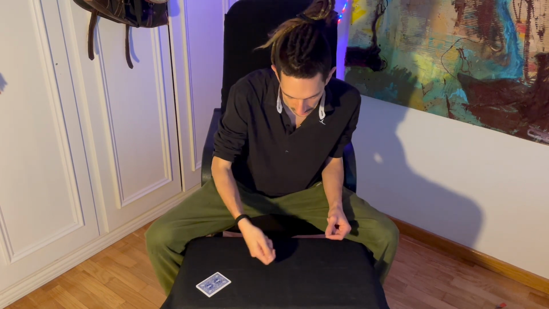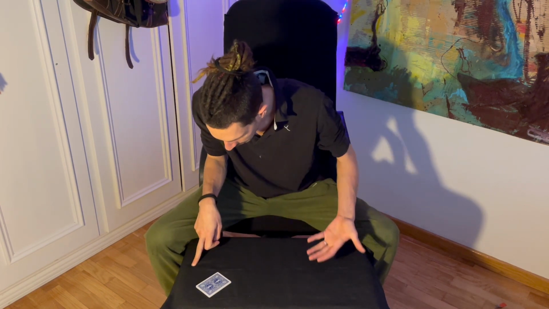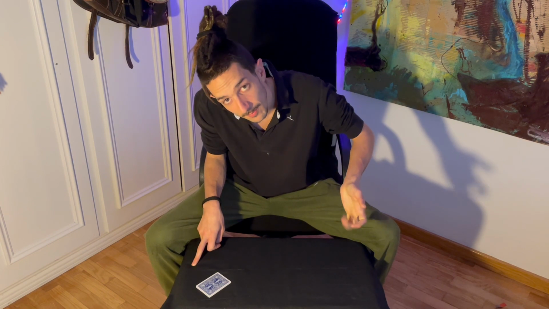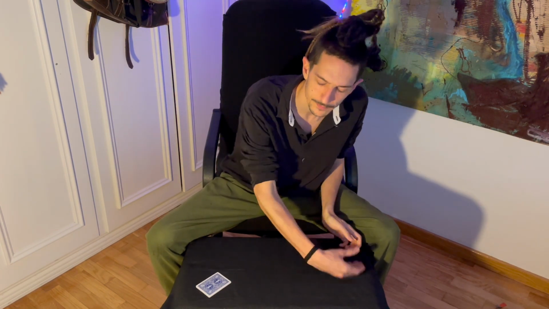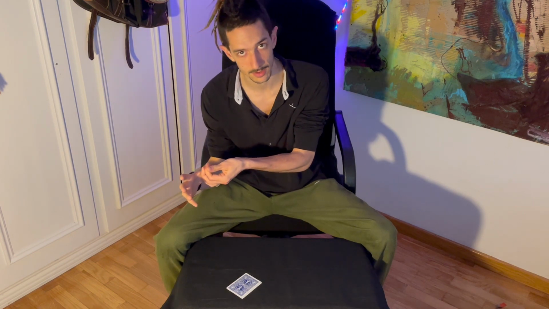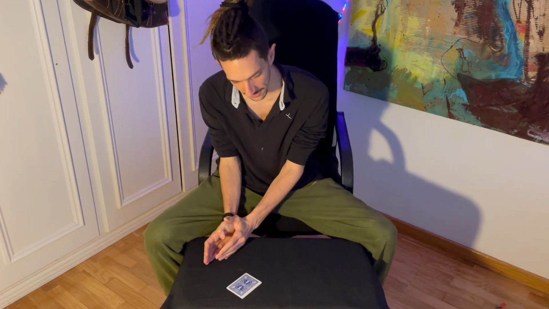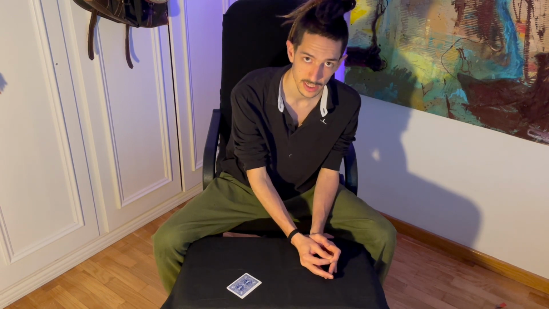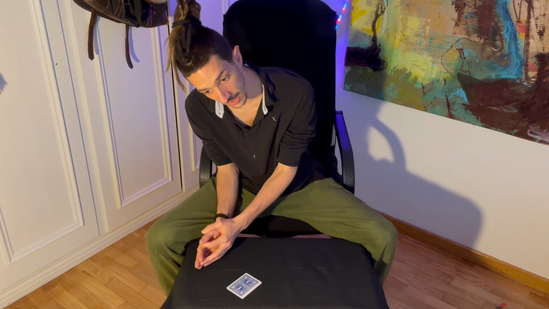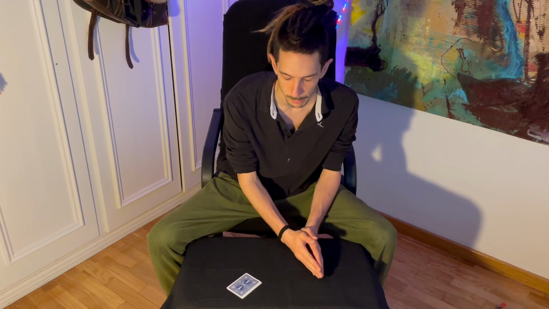When you are showing the effect and the people are looking here, you are doing the setup in the other hand, in the shadows. So this is one concept, doing the setup during the effect. During the first effect, you do the second setup. And during the second effect, you do the third setup.